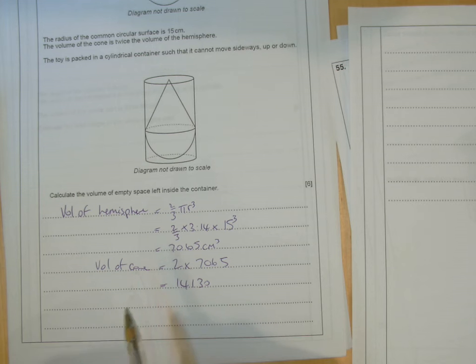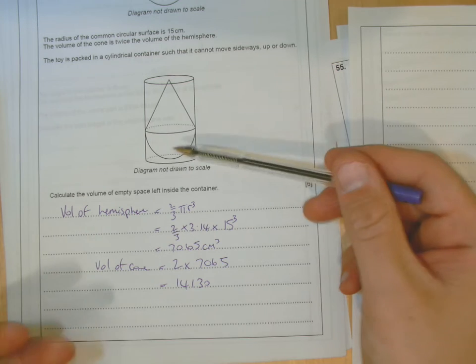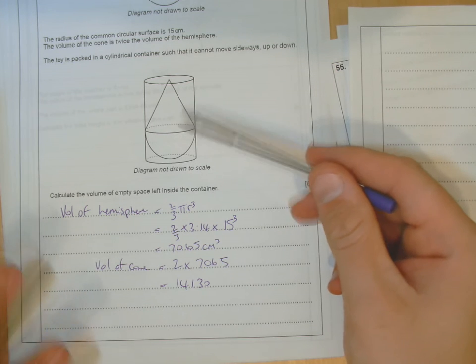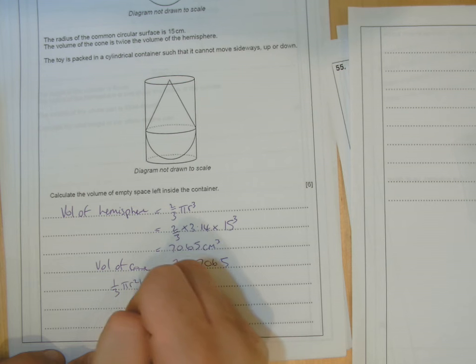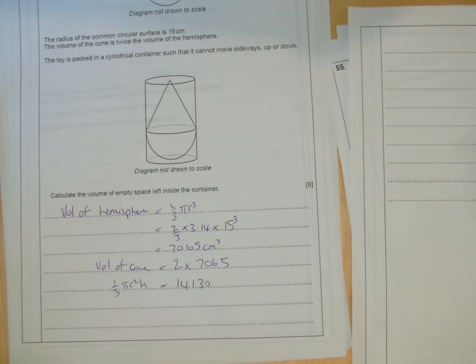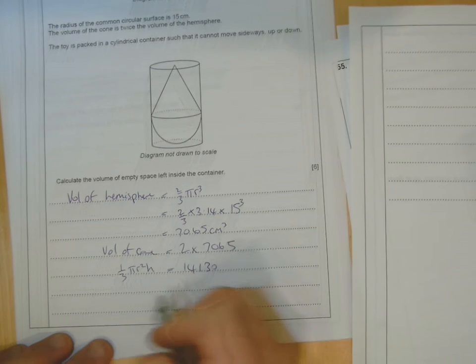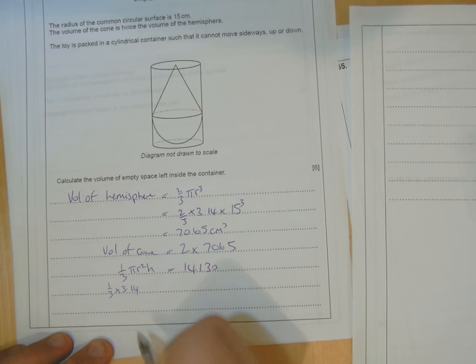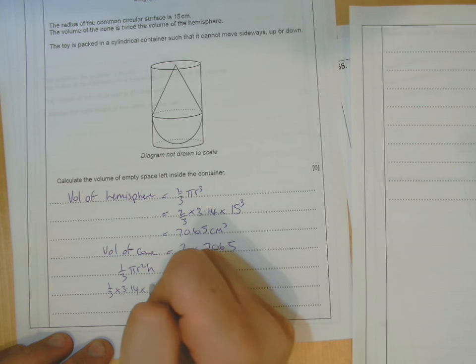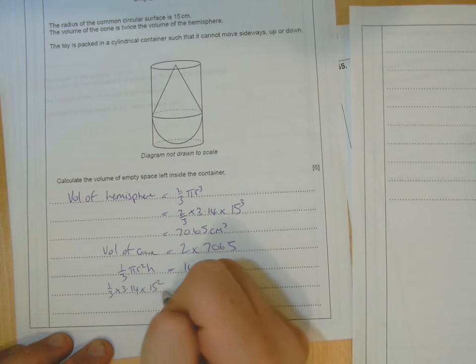I'm not really sure where the question's going yet, but it's useful to know something that's missing. And we can work out here the volume of the cone. Now the formula is 1/3 pi r squared h, okay? Pi is 3.14. Radius, of course, we've established is 15, so that's 15 squared, times h.